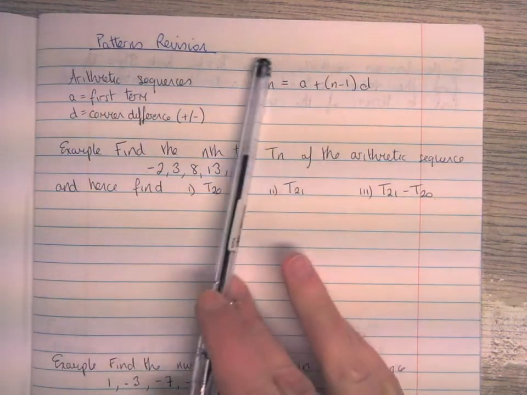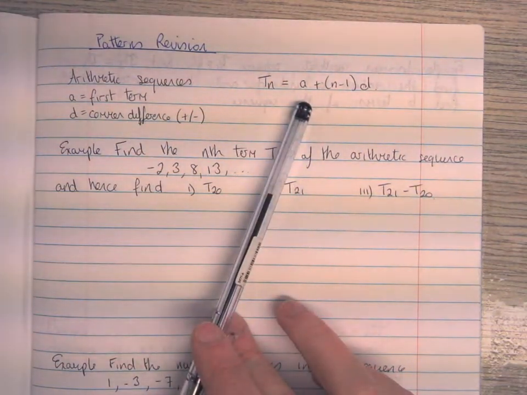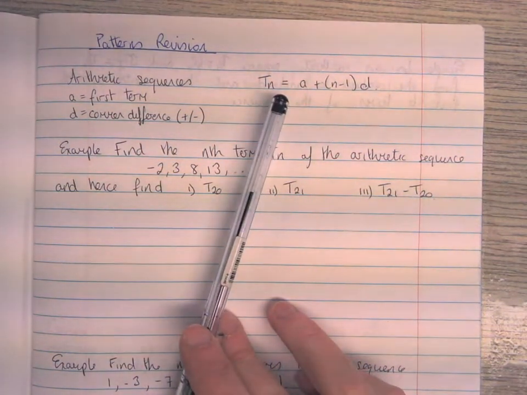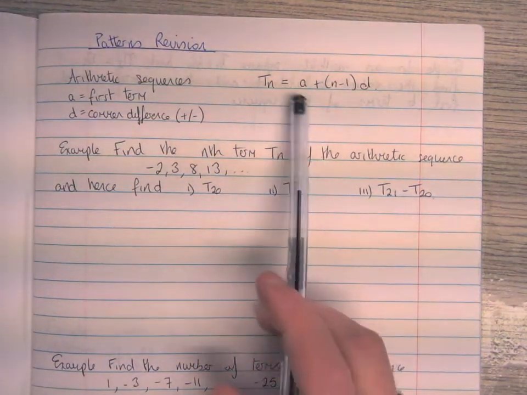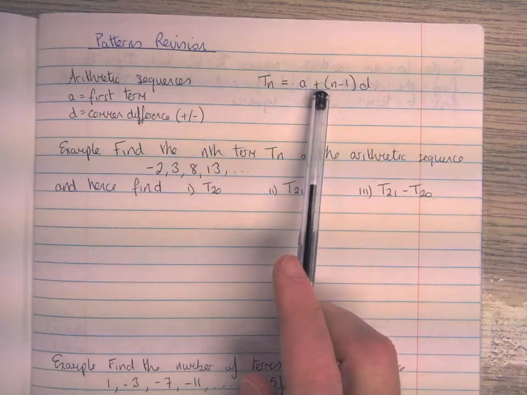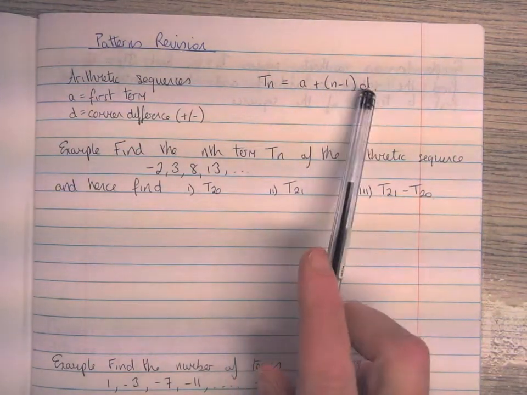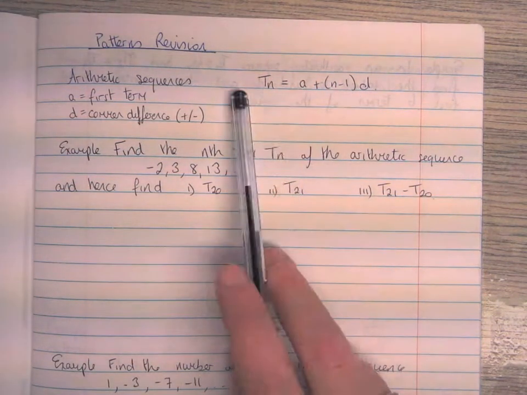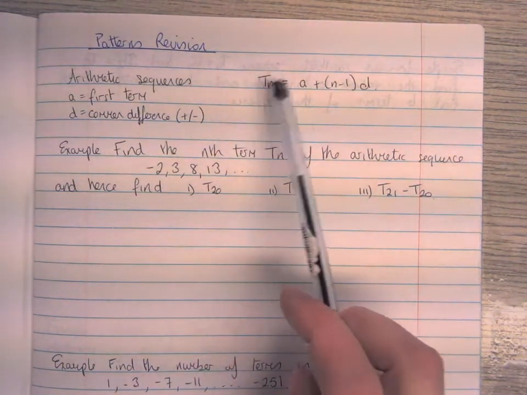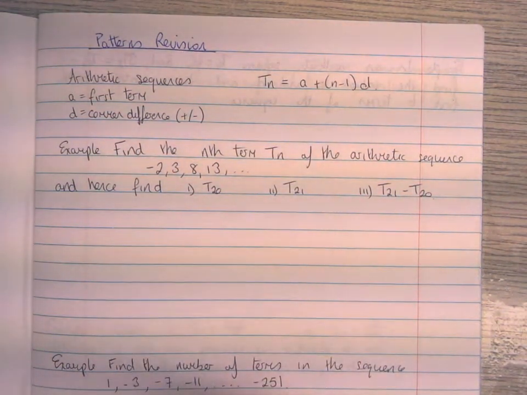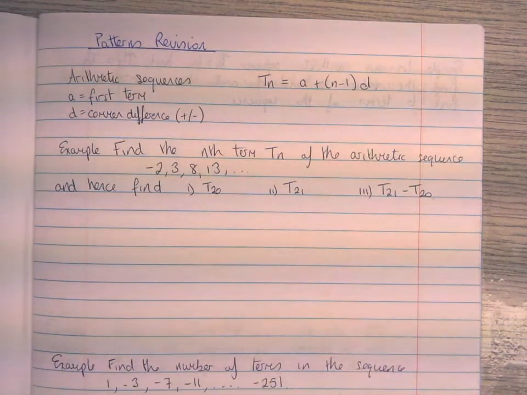There's a formula in your logbooks for the general term, or Tn, the nth term of an arithmetic sequence. Tn equals a, where a is your first term, plus n minus 1 times d, where d is your common difference. N stands for the term number. So if you wanted term 1, you put in 1 for n, and so on. The easiest thing is just to do some examples.